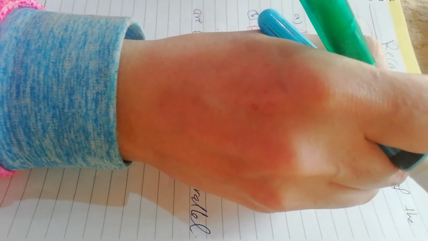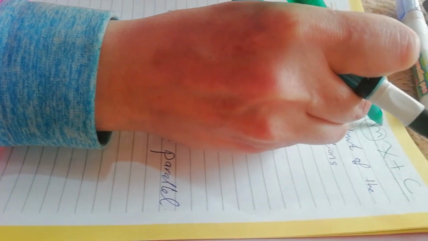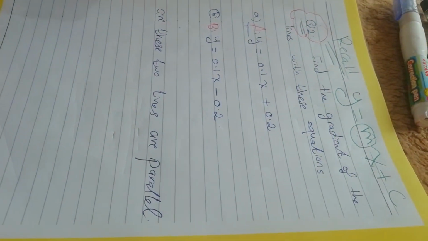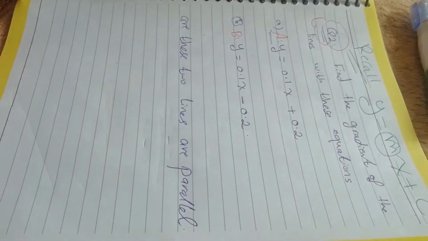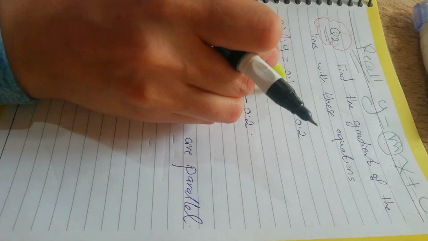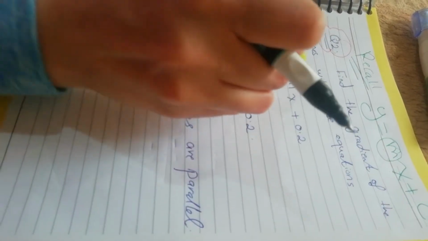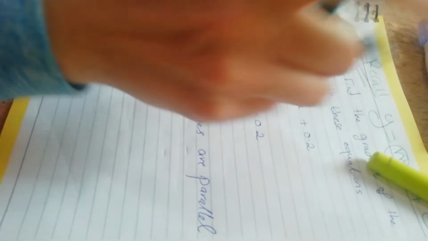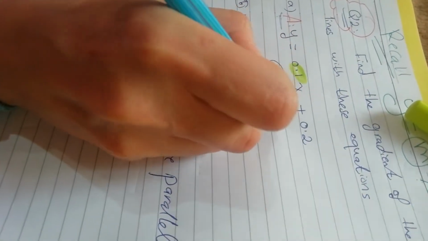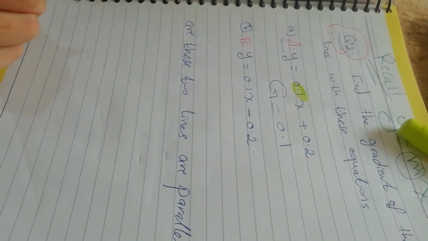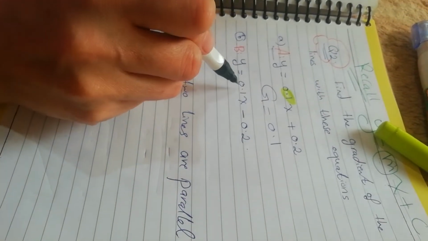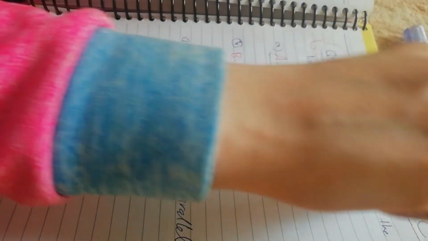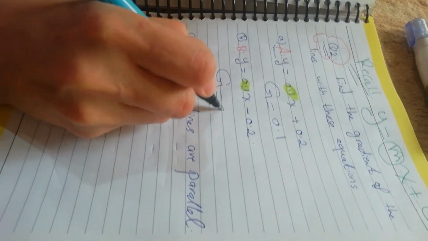The number which is next to x is the gradient. So here, 0.1 times x plus 0.2, so the gradient is 0.1. For B, the same thing, 0.1x, so the gradient is 0.1.